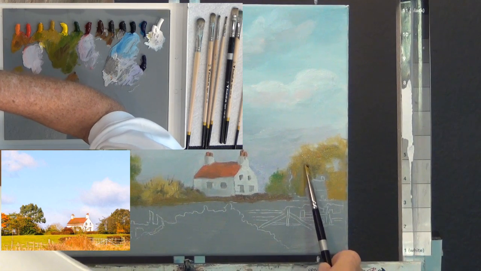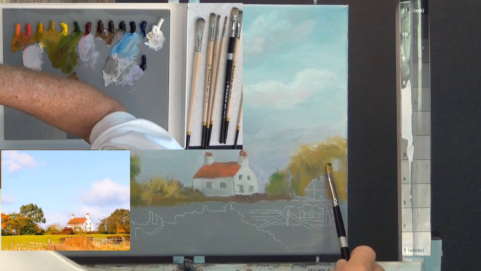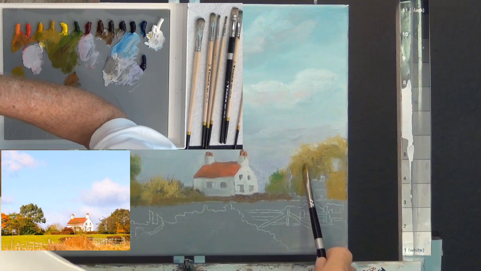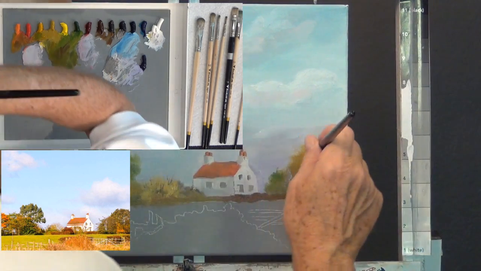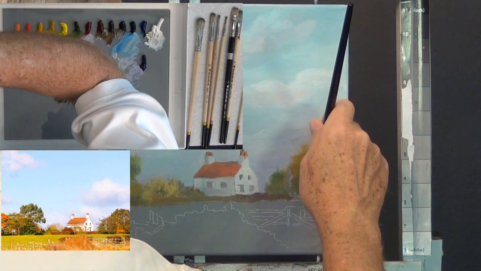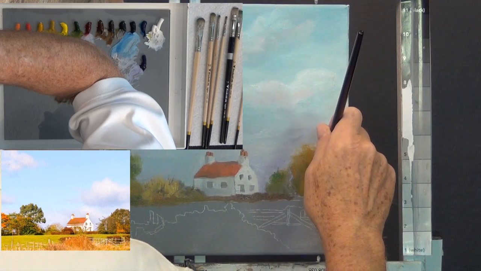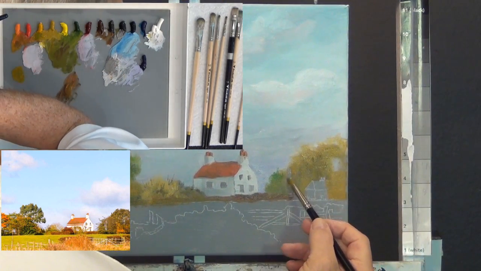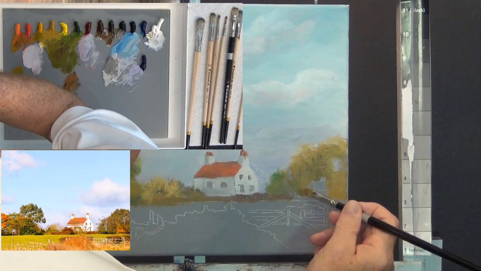So I'm putting in some darker colors now. I'm going to try to get some value change, get some depth in here. I'm going to put in this top of this roof here like this. Leave room for the chimney. Leave some air holes for the birds. See the sky.